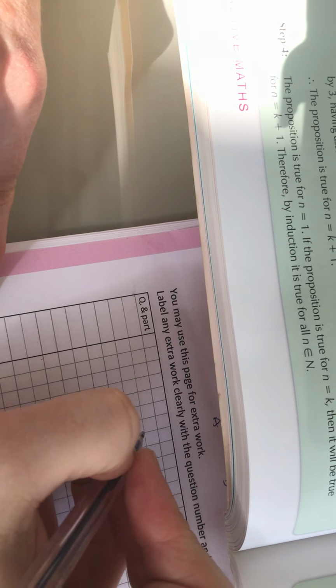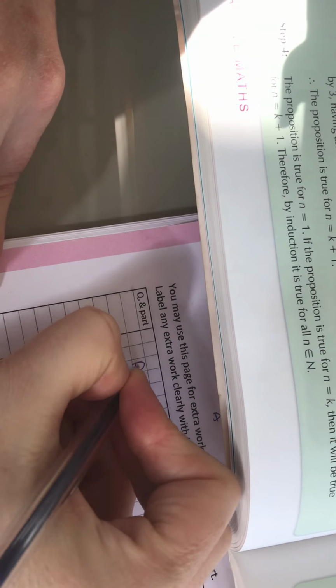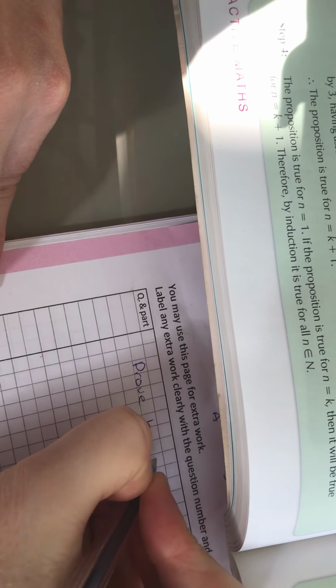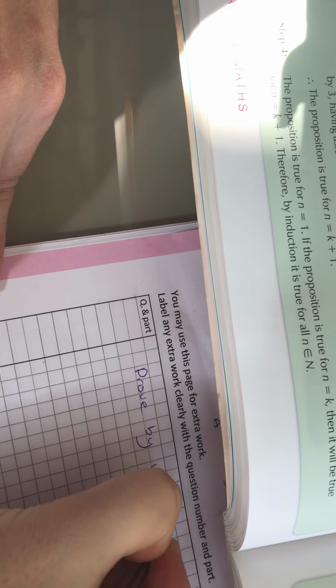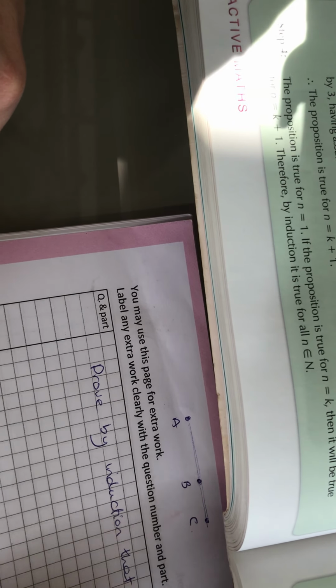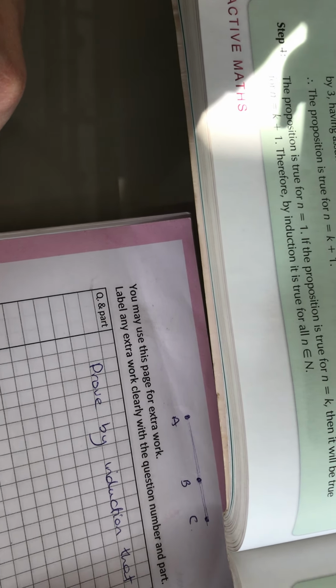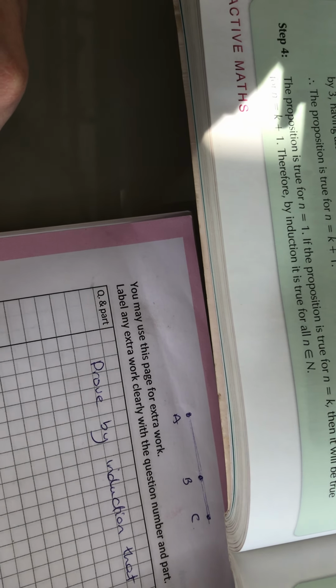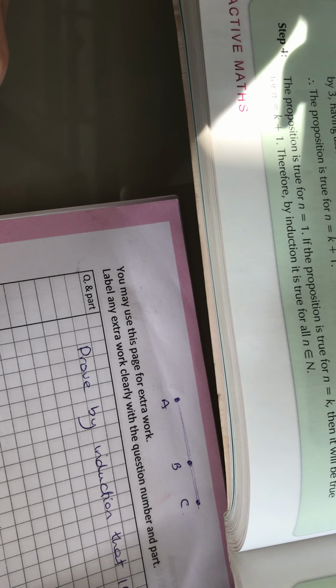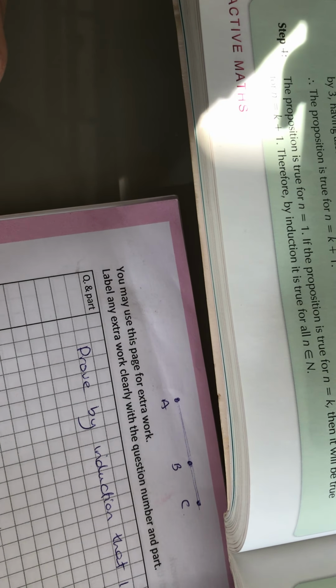So what the question asked me here is, they want me to prove by induction that 10 to the power of n minus 7 to the power of n is divisible by 3. And they said for all n an element of natural numbers.